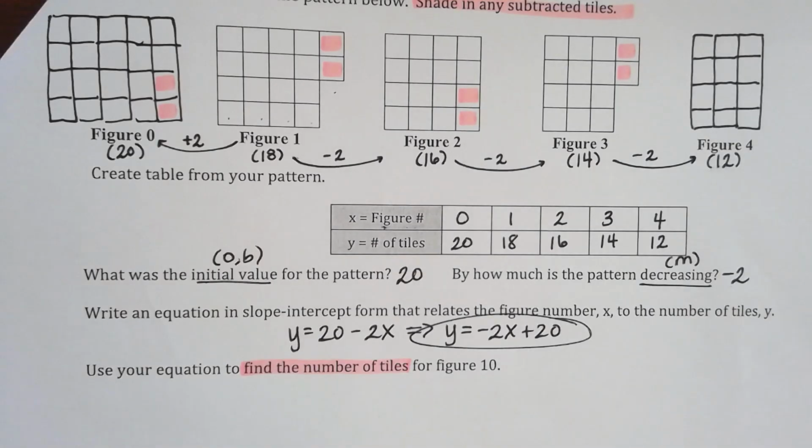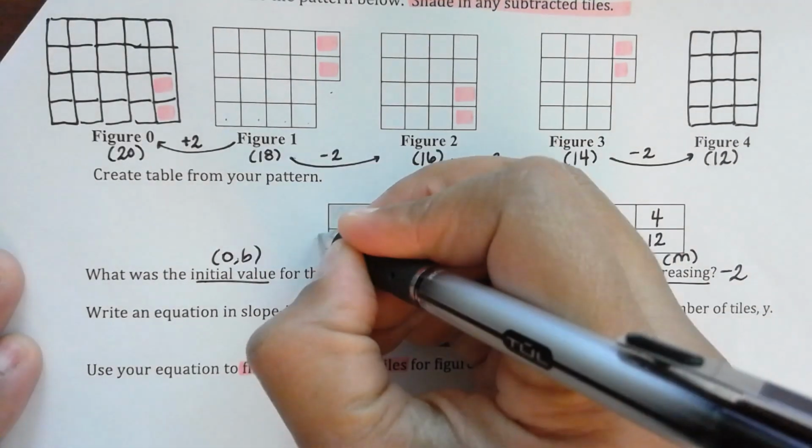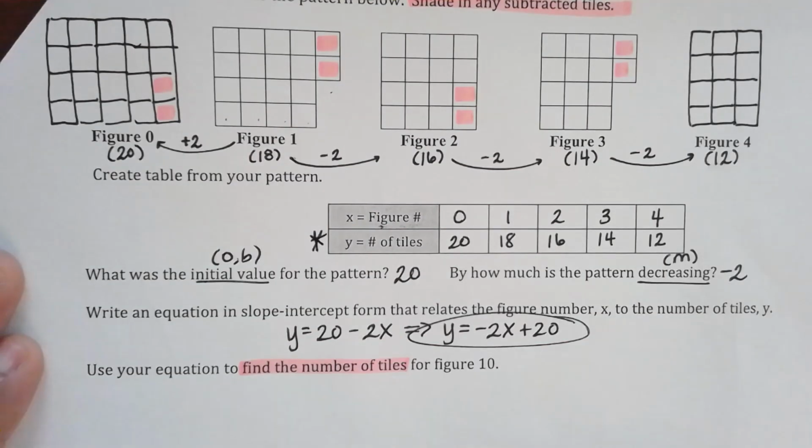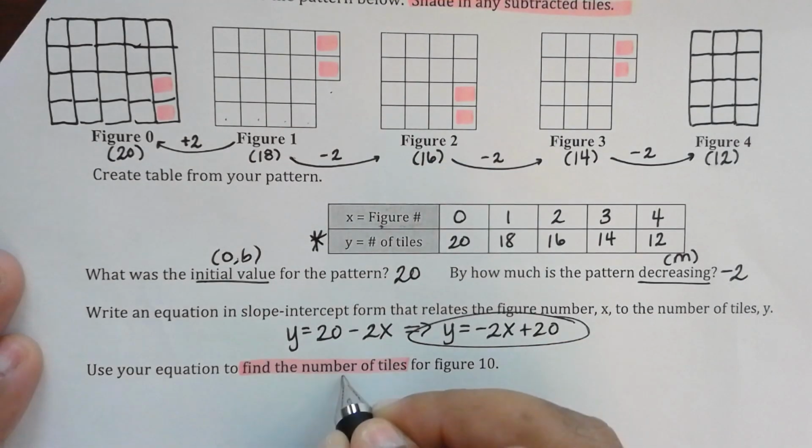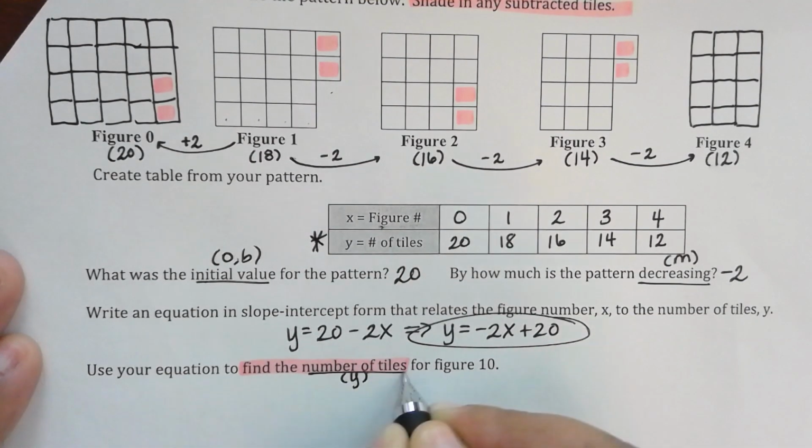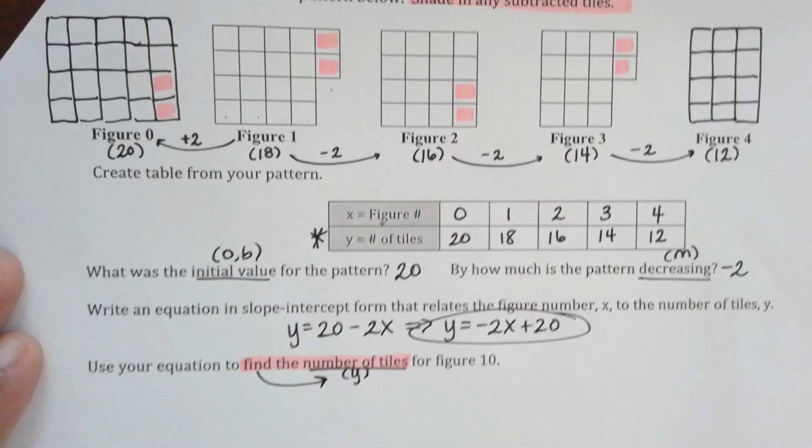Confidence. It says it right up here. The number of tiles is what? Y. So what are we looking for? So you need to write that. We're looking for Y. Find Y. So what did they give me?